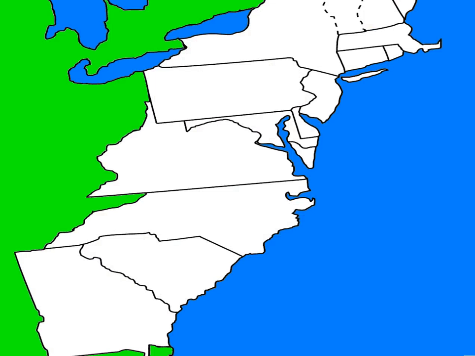Which leads us again to your colonies. Now, these are the eventual size of the original colonies. What we've seen up to this point is all of this space right here because of the Appalachian Mountains. Eventually, when the French and Indian War is fought, these are the actual boundaries that get created. But you should be able to look at these and identify each one. Point to it, know what it is.